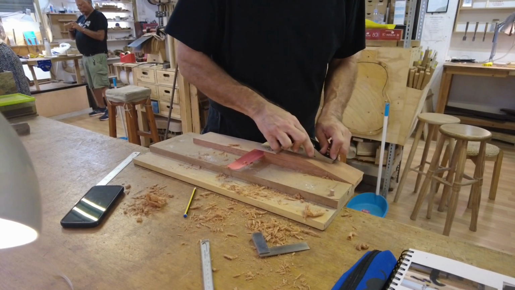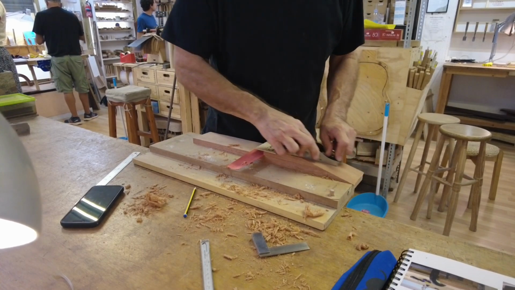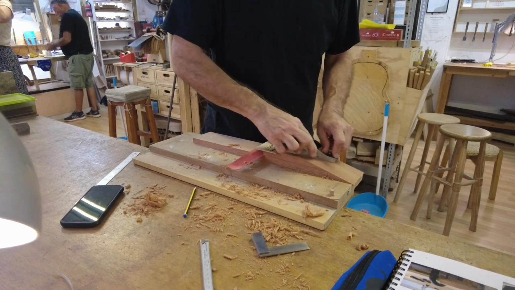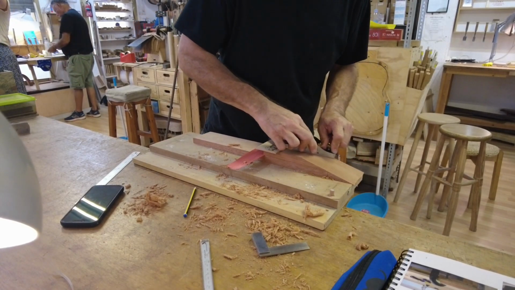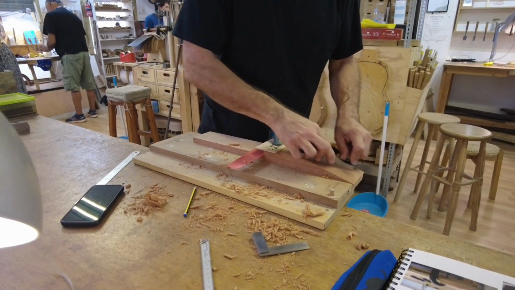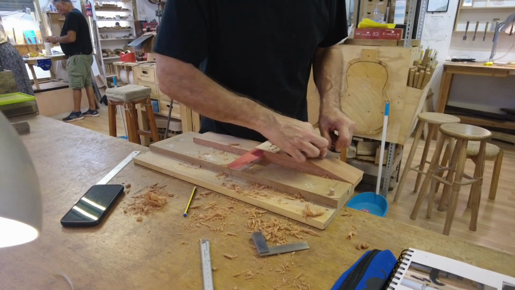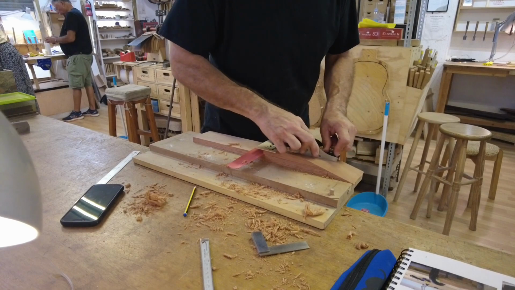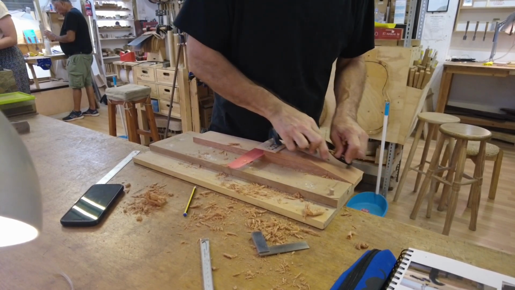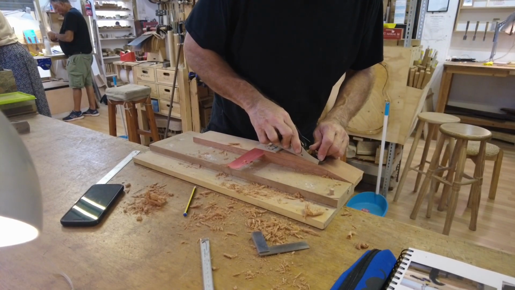Alright. So this has been glued now, and we can probably start to work on that. So we can take this out of the vise. When did you glue this? So this one can come out, and we'll just store it. You can store it even underneath the bench, and then take the back and start to work.